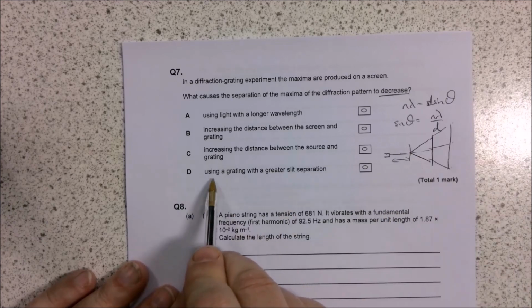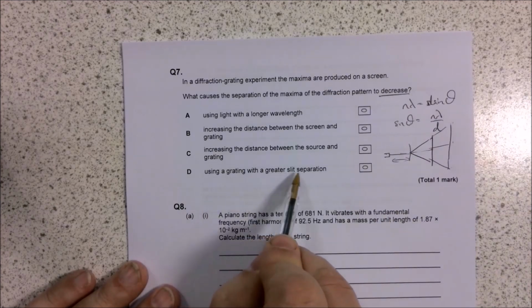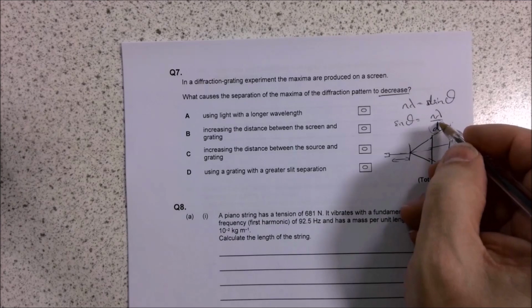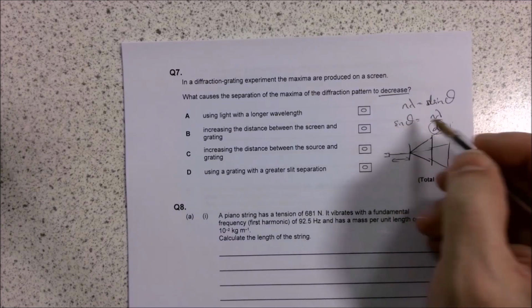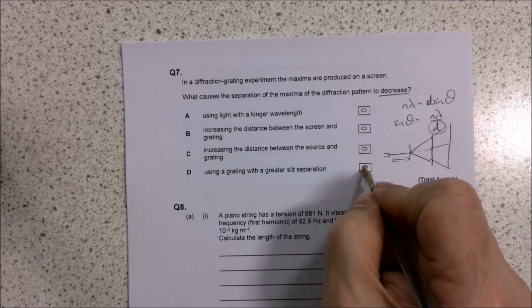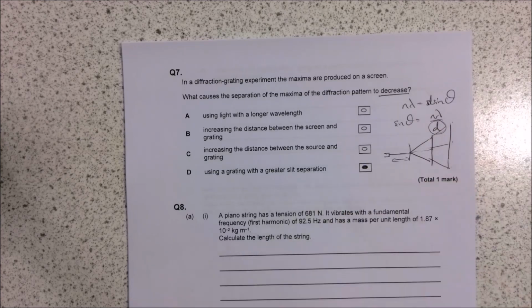the beam just carries on. So using a grating with a greater slit separation, so now we're making d bigger. If d is bigger, then sine theta will become smaller, theta will become smaller. So D is the correct answer.